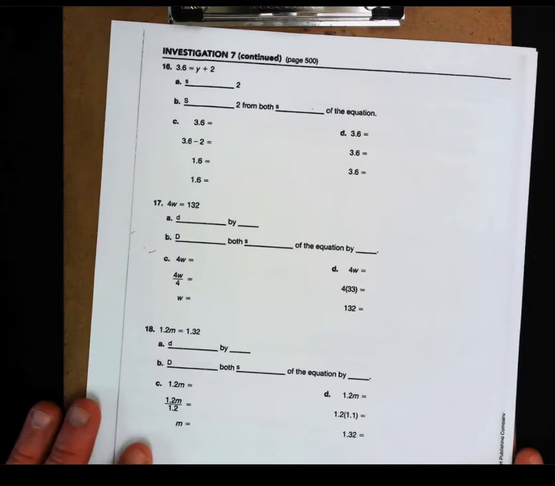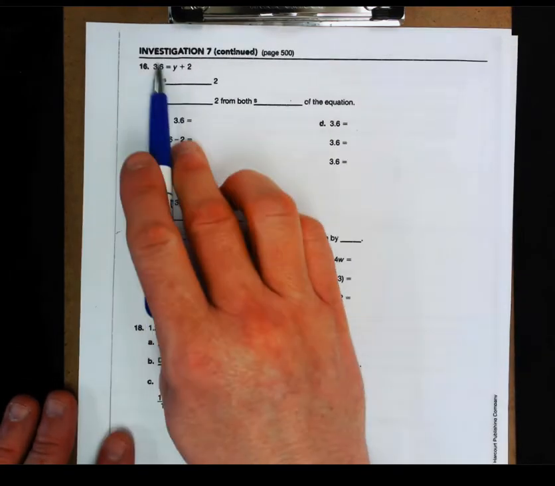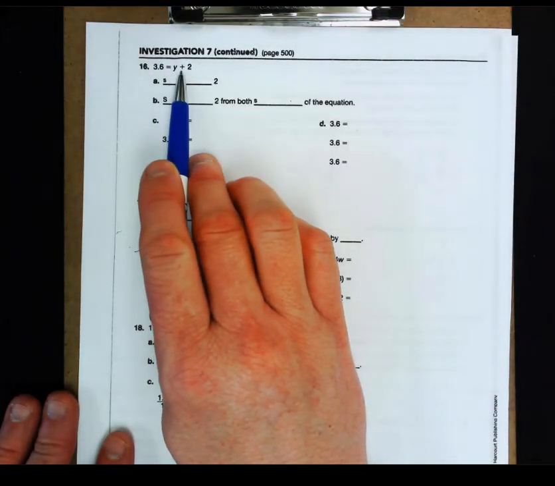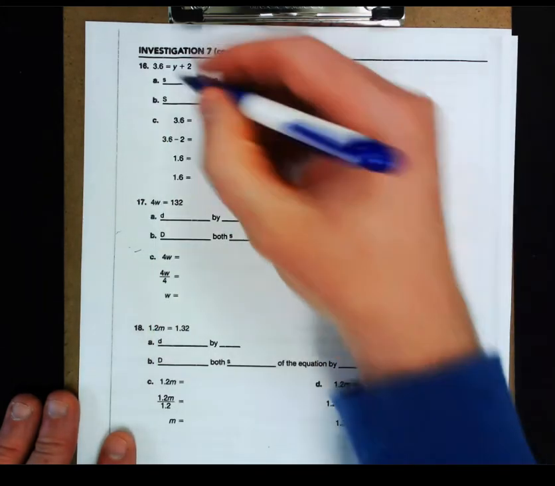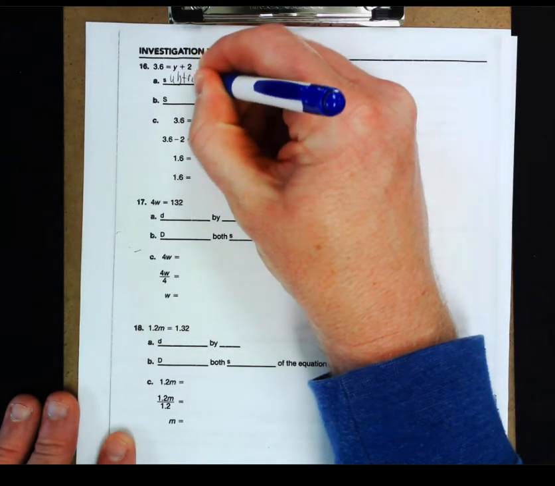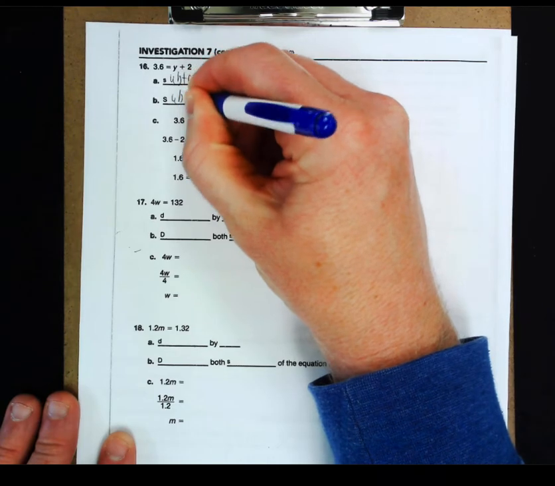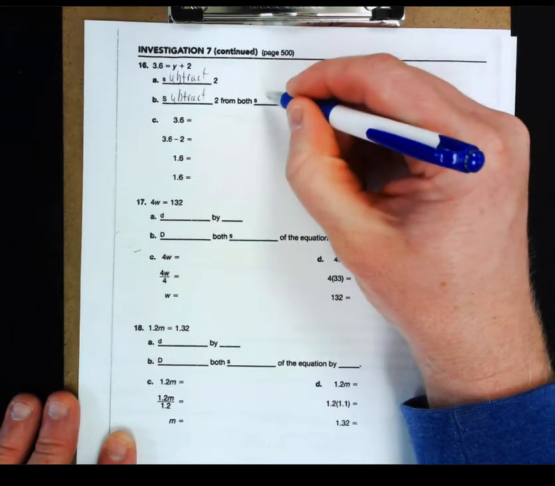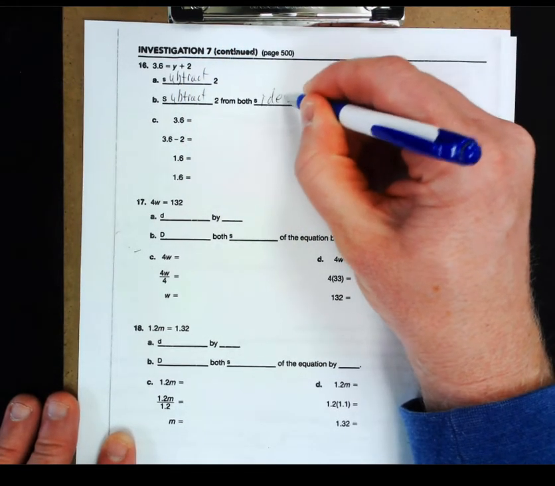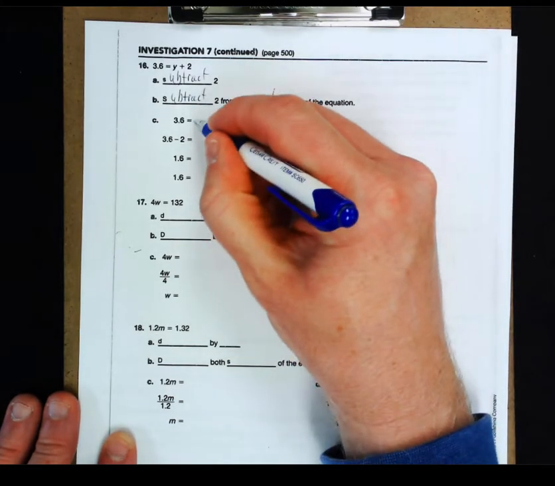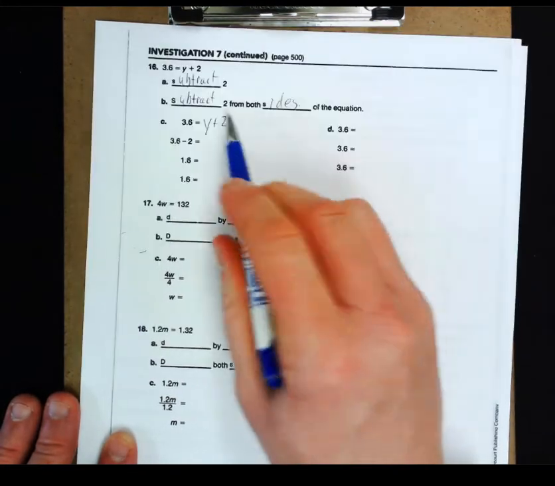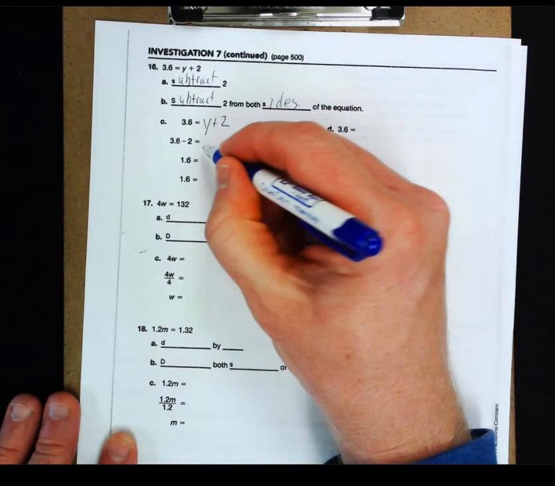Let's try this one with it backwards. This time 3.6 equals y plus 2. I'm adding. The opposite of addition is subtract. And if I'm going to do it, I'm going to subtract on both sides of the equation. 3.6 still equals y plus 2. How do I get rid of plus 2?